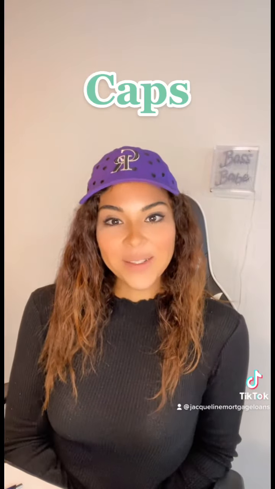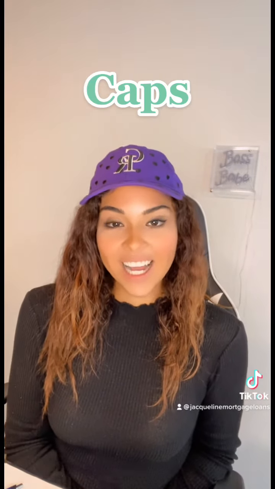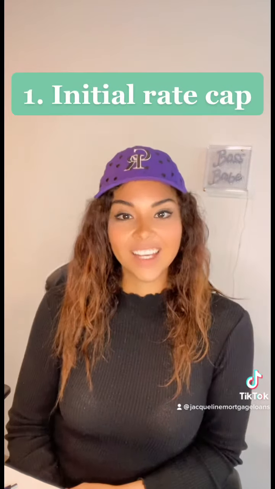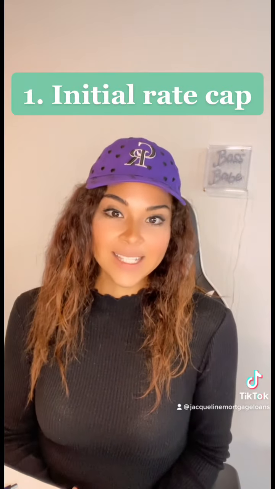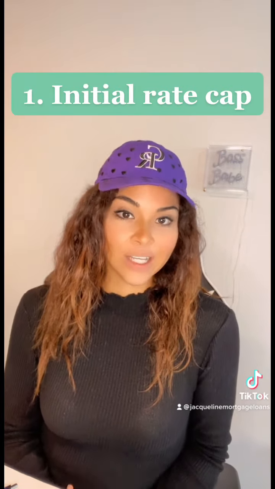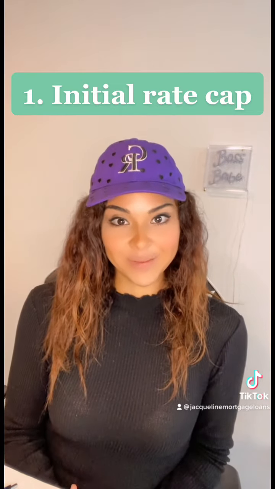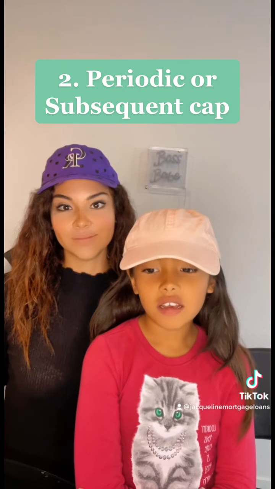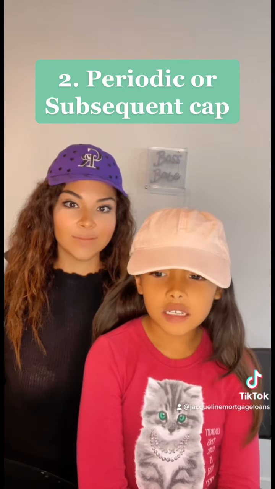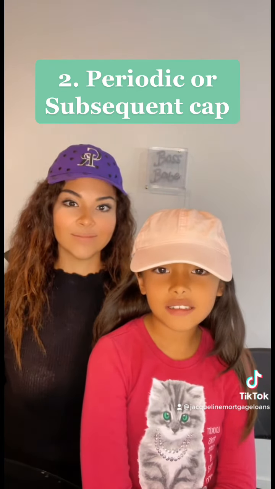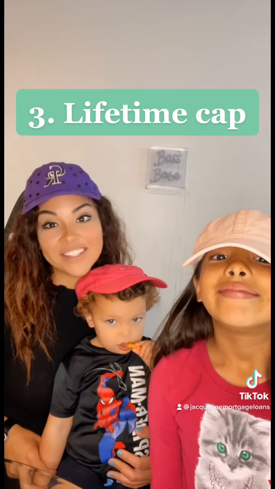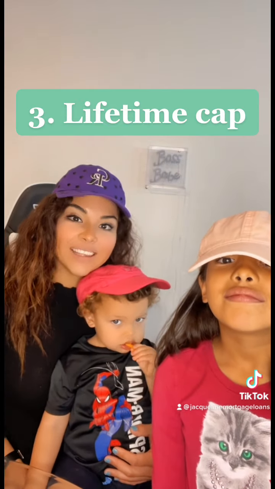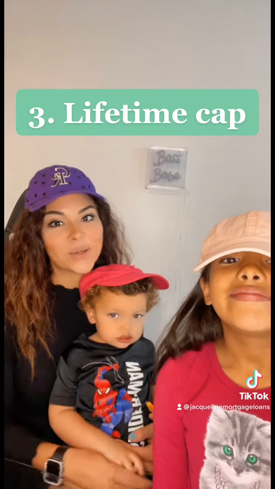Now let's talk about caps. There are three different kinds of interest rate caps. The initial cap limits how much your rate can increase when your rate first adjusts. The periodic cap limits how much your rate can increase from one adjustment period to the next. Lastly, you have your lifetime cap. The lifetime cap limits how much your rate can increase or decrease over the life of the loan.